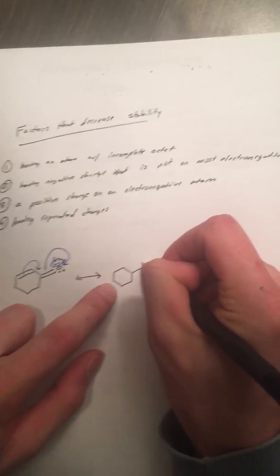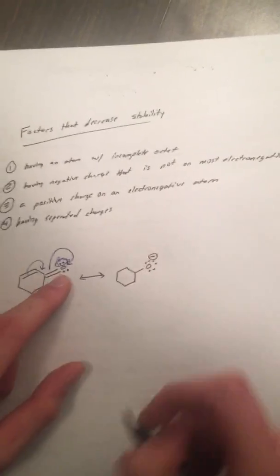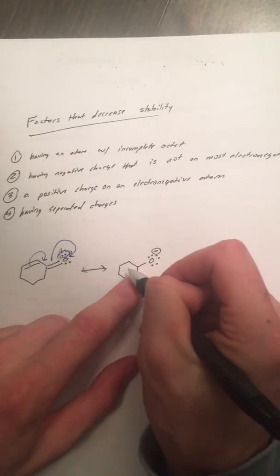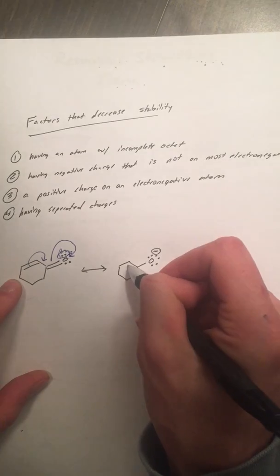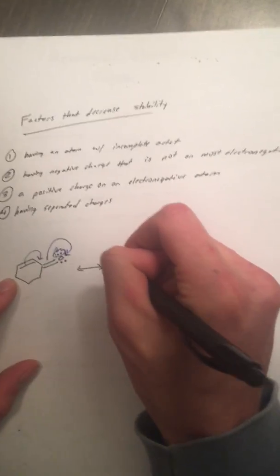So you get a single bond, but now you have 3 lone pairs around this oxygen, so it has a negative charge. Then you have a double bond here now, but now you have a positive charge on this carbon.